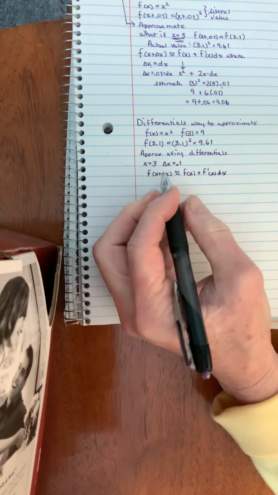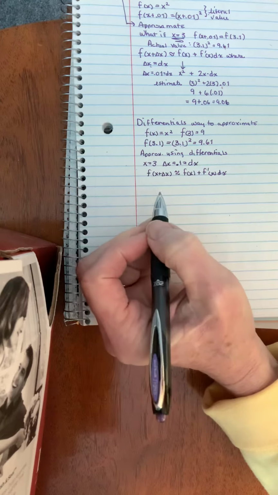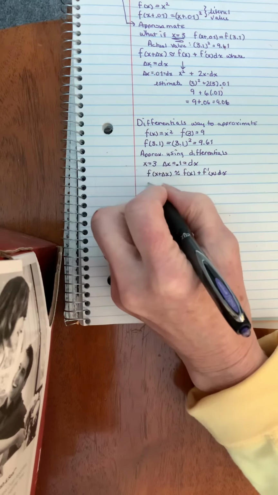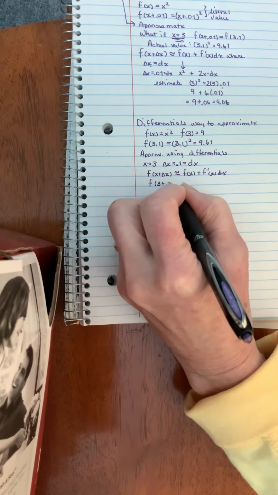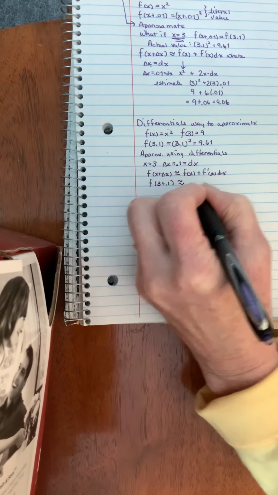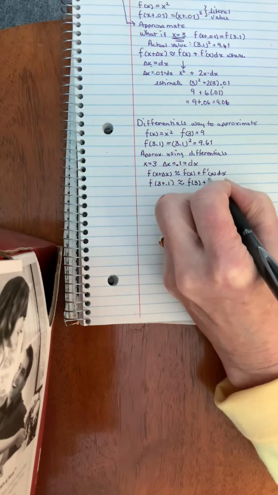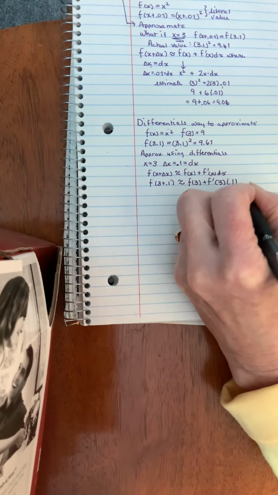Now the weird thing about this is delta x is literally going to be equal to dx. x is 3. So our function is f of x is x squared. So f of 3 plus 0.1 is approximately f of 3 plus f prime of 3, then dx is 0.1.